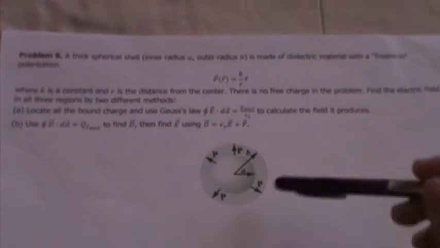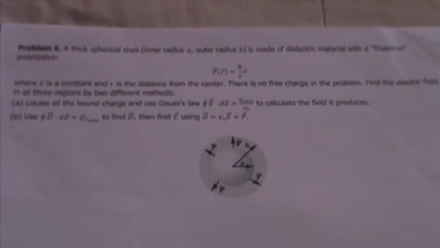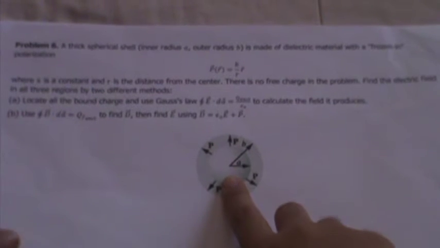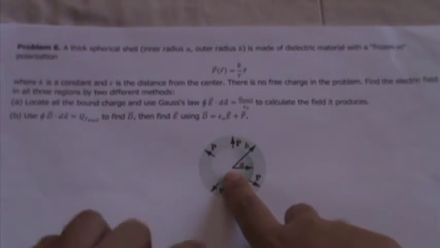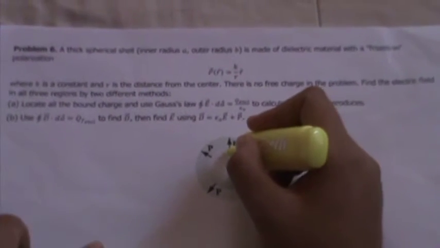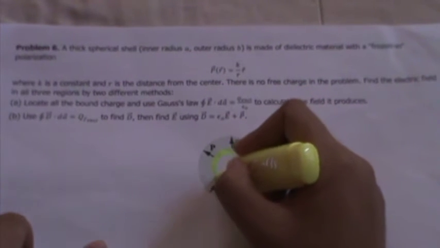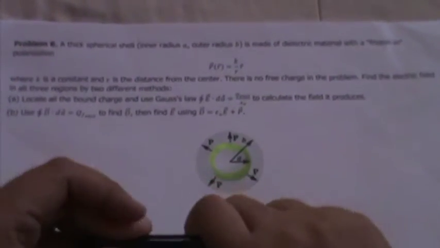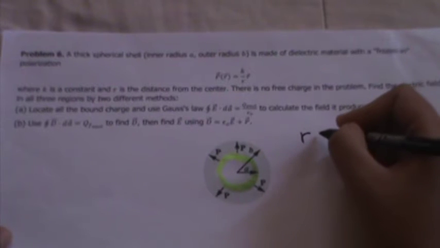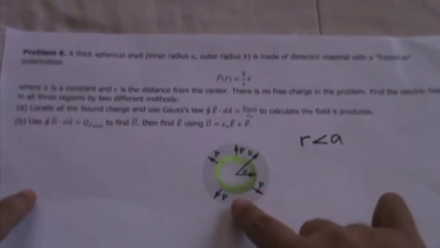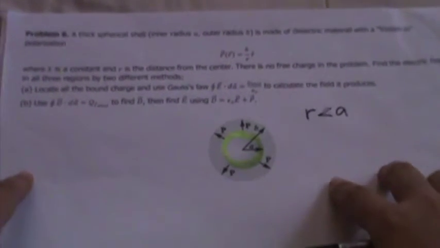So if we analyze the figure, we're tasked to find the electric field in three regions. The first region is this part. If r is the distance from the center, then this is the region inside a. So we will assume that r is less than a. If r is less than a, we're measuring the volume of the inside sphere.